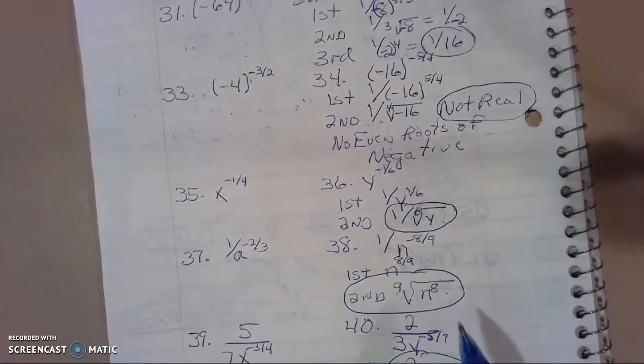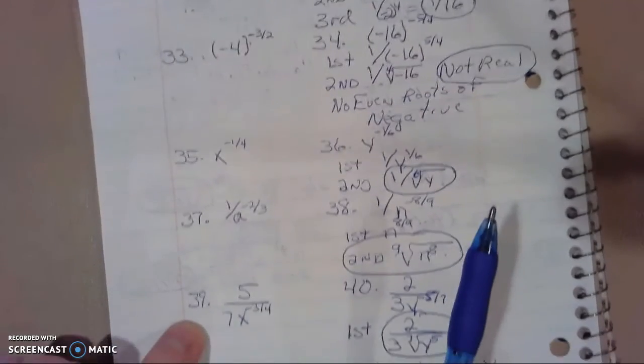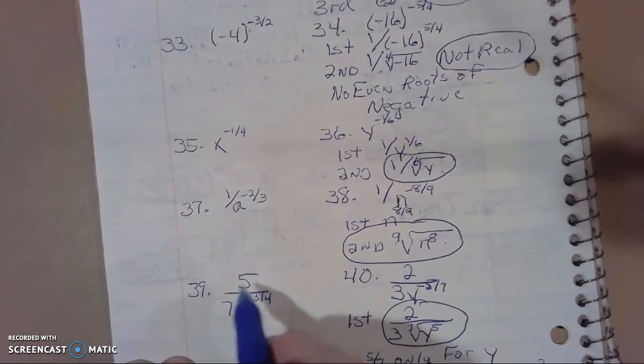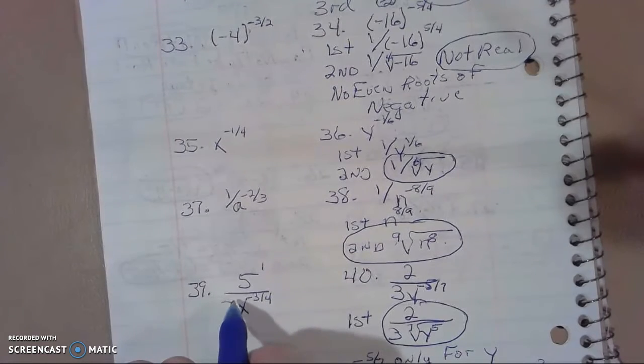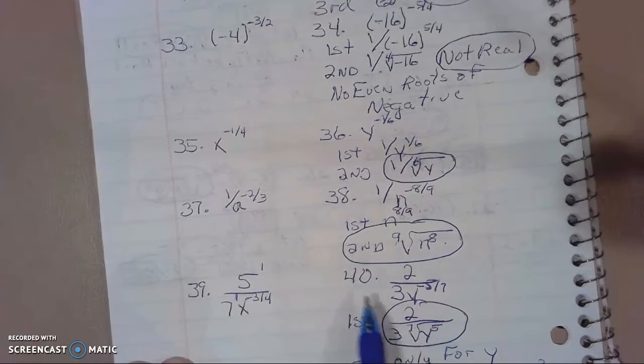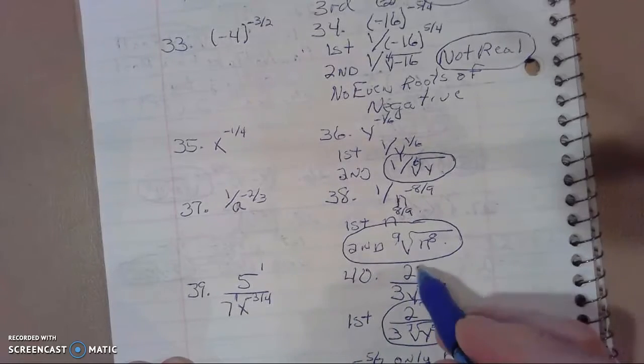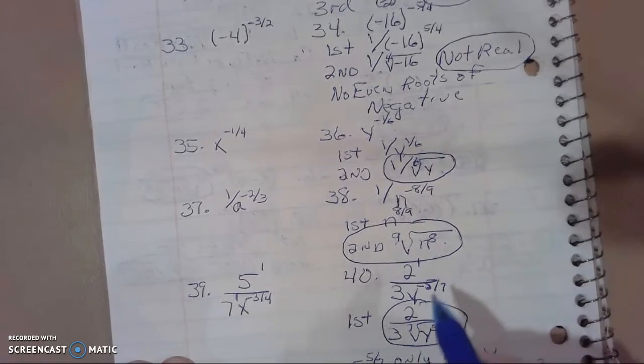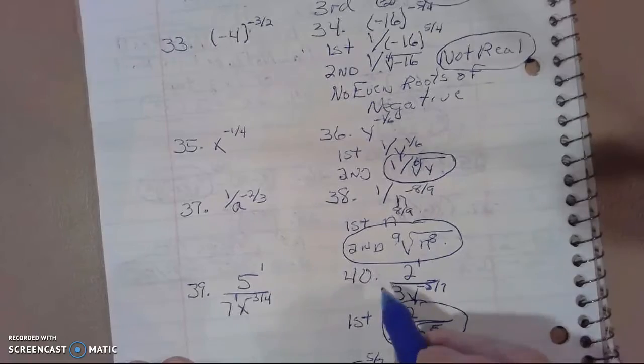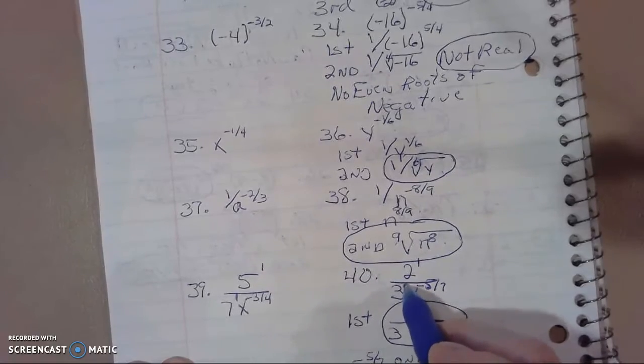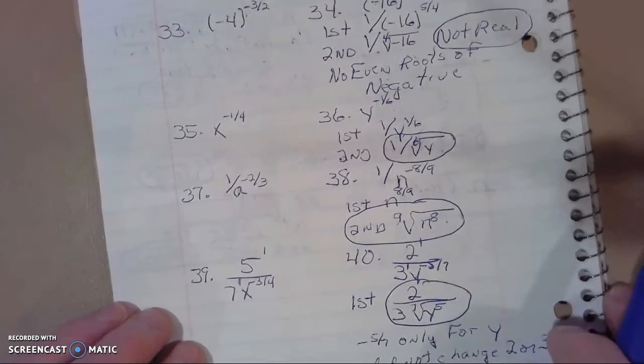And that's your answer. Number 39, you have 5, which does not have an exponent on it, so it's understood to be 1. 7 doesn't have an exponent on it, so it's understood to be 1. x to the negative 3/4. Number 40, 2 does not have an exponent on it, so it's understood to be 1 as its exponent. 3 does not have an exponent on it, understood to be 3 to the 1st.